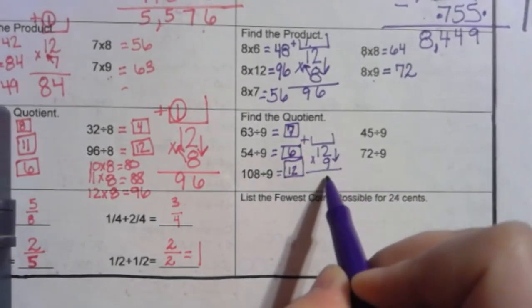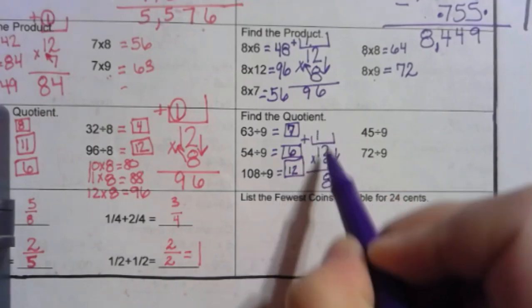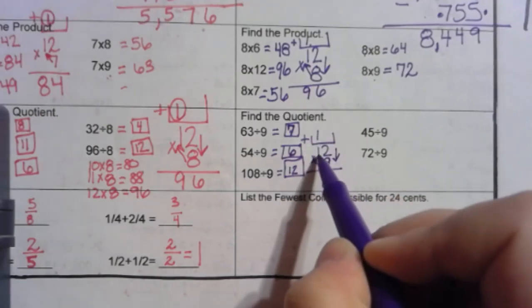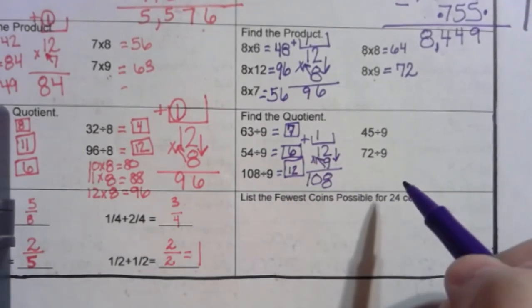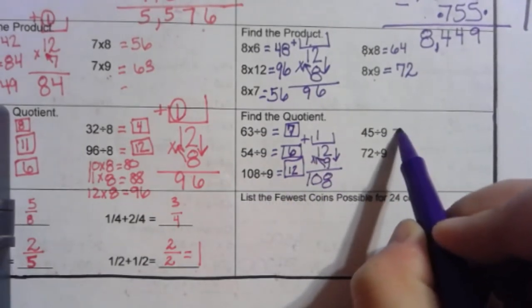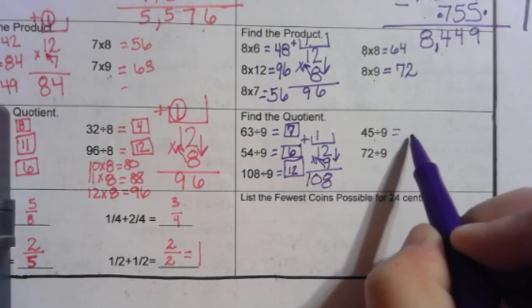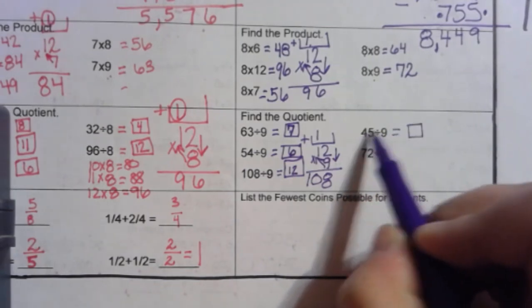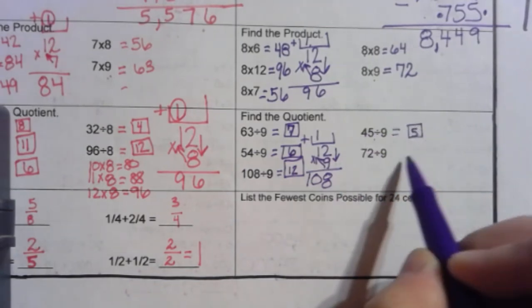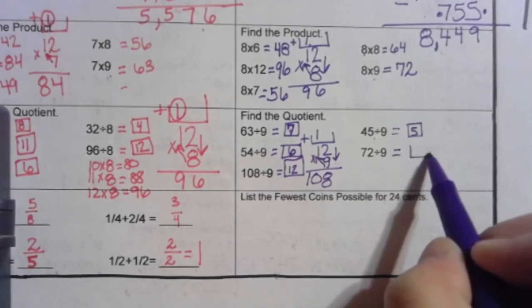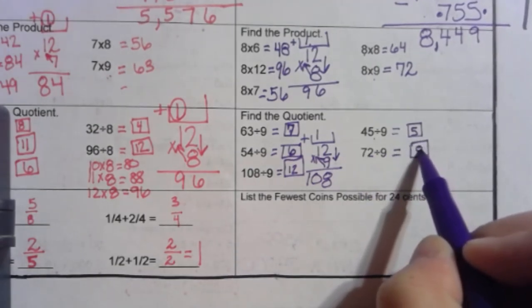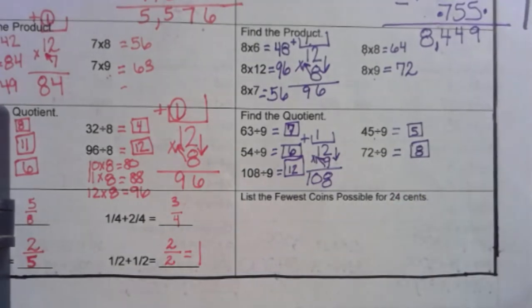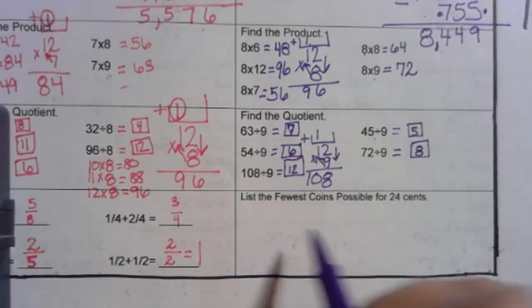9 times 2 is? 18. Carry that 1. 9 times 1 is? 9. Plus 1 is? 10. It worked. It's 108. All right. 45 divided by 9. Some number times 9 is 45. 5 times 9 is 45. And what number times 9 is 72? 8.